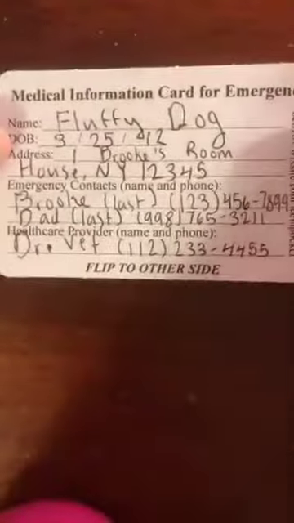Then I'll write once a month, comma. And then I'll write heart med once a month. So now we have the front and back side of the mice filled out for Fluffy here.